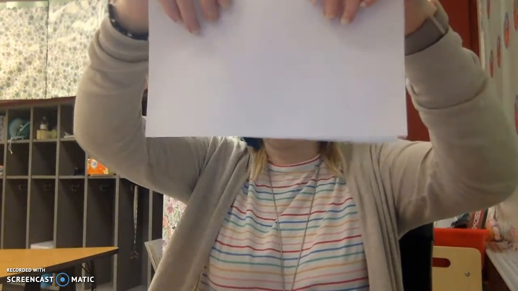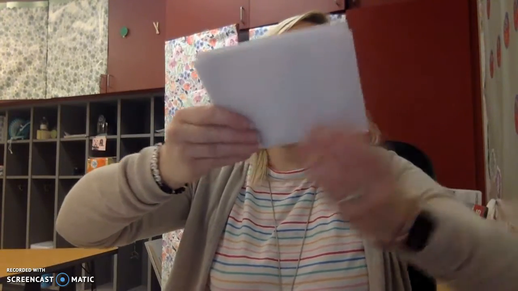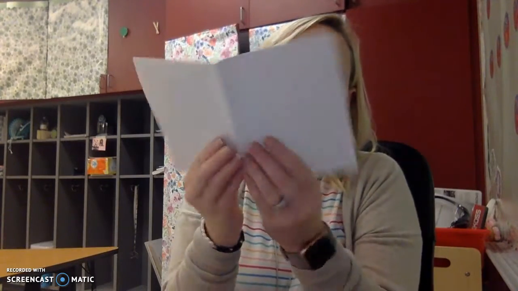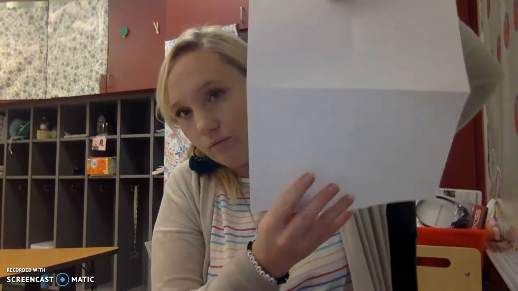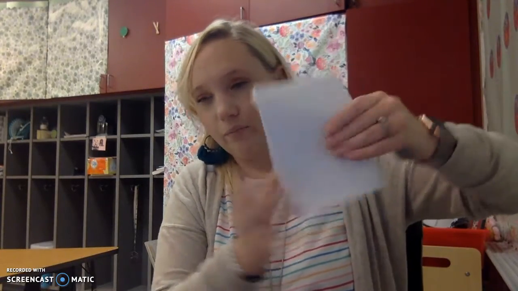So you're going to grab your piece of paper, okay, and we're going to fold it in half. So I'm going to fold it in half just like this. You see how I did that? So open it up and close it, fold it in half, and then you're going to fold it in half again, just like this. Do you see that? So you know how we folded it the first time, and then we fold it in half again. So I'll show you what it looks like opening it up, fold it in half, and then we're going to fold it in half again, okay?